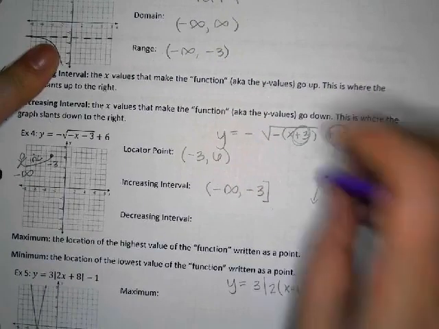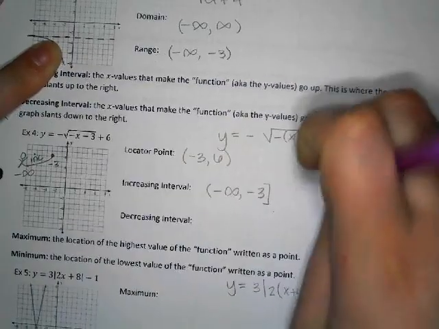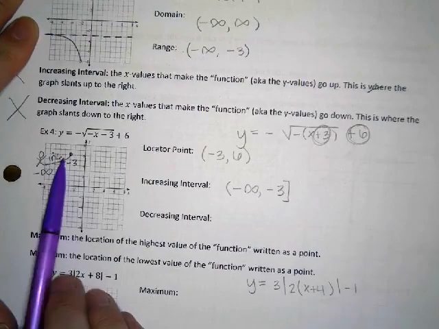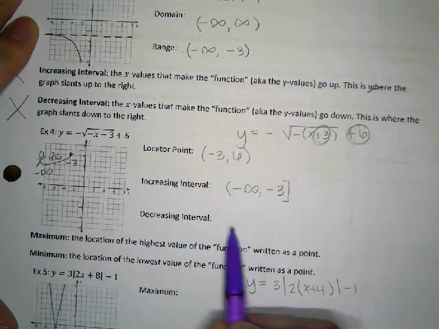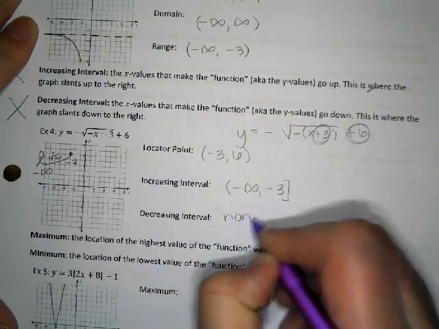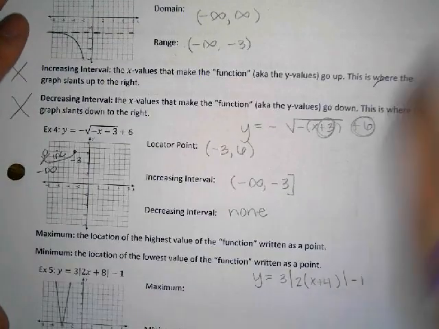Okay, for decreasing interval, do you guys see any part where it's decreasing? No? So we don't leave that blank, we say none.